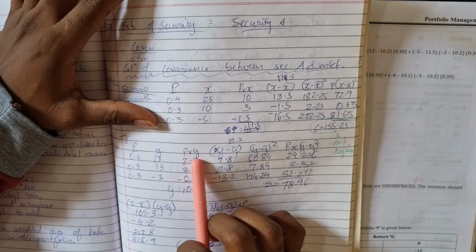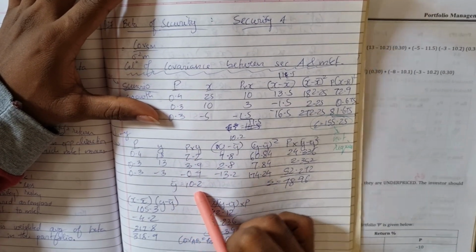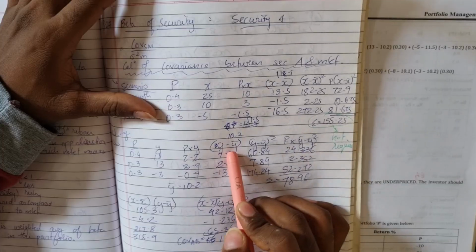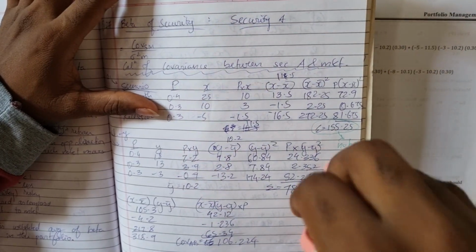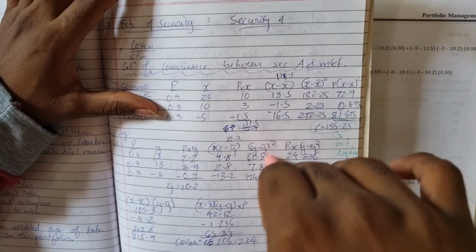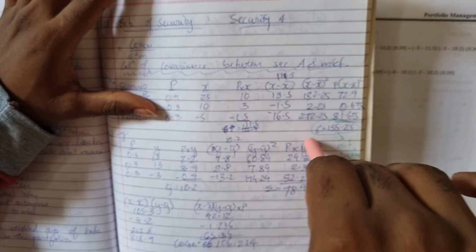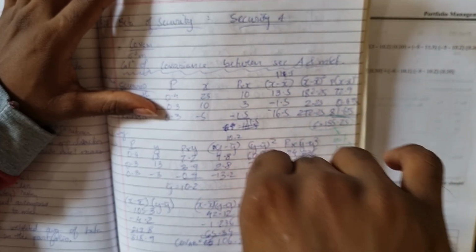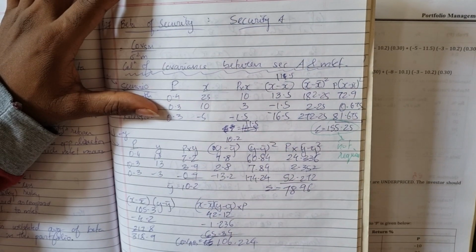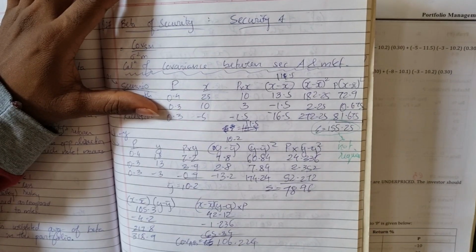Now we'll do p into y. We'll get expected return of market. Now expected return of market, we need it for variance of market, right? So for variance of market, we'll do the square of deviation and multiply with probability, and the summation will give variance. Variance only we need, we don't need standard deviation, so standard deviation we are not taking.